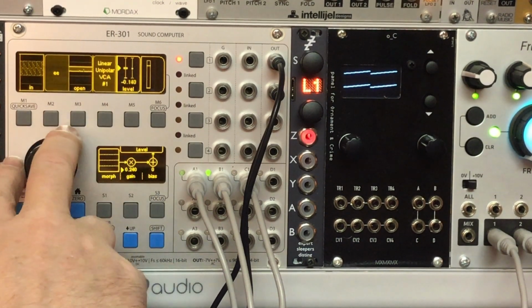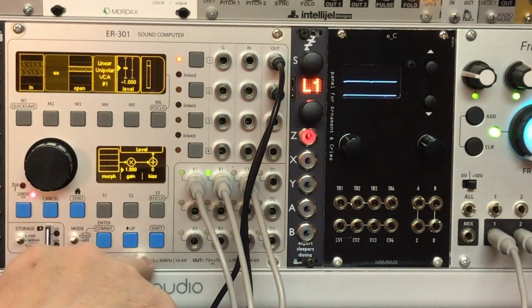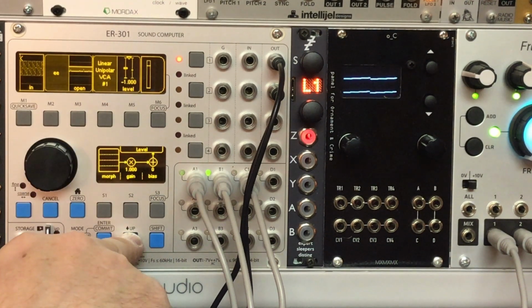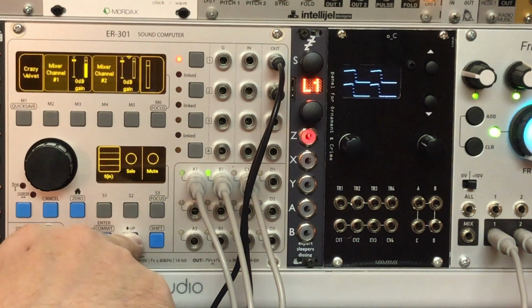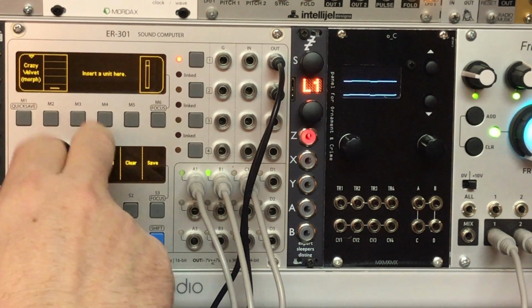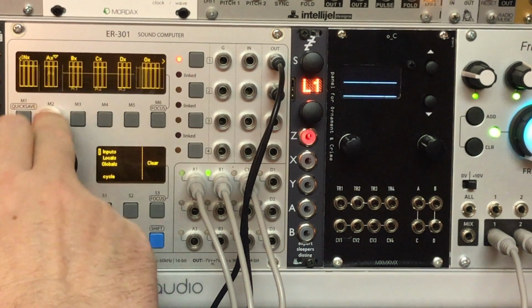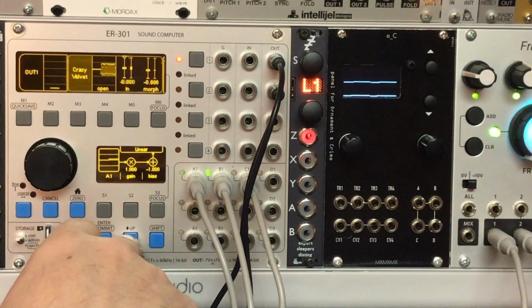But this one we're going to give a gain of 1. So let's take morph, and I'm going to assign that back. I've still got the offset hooked up over here, coming off the frames. So we'll grab A1.